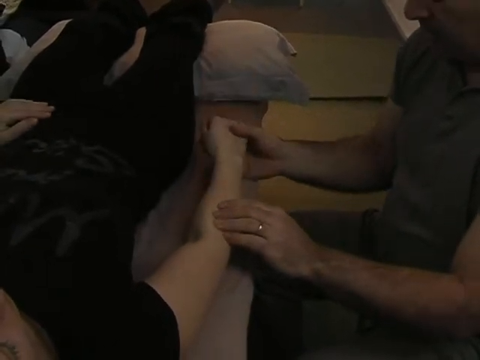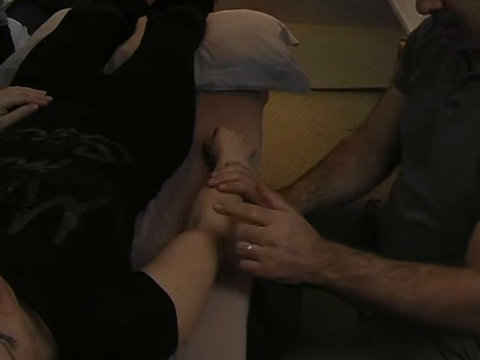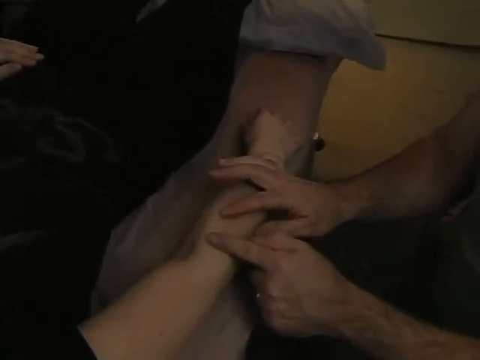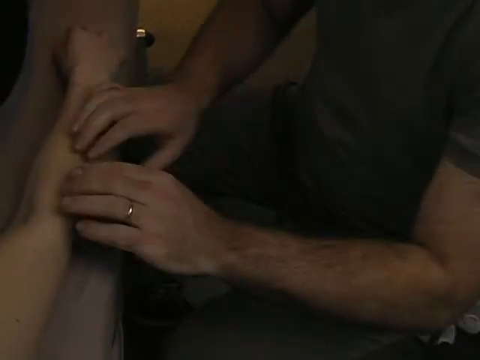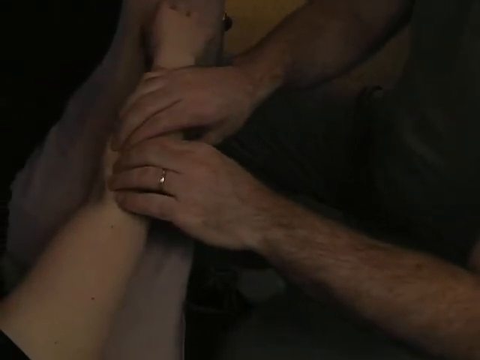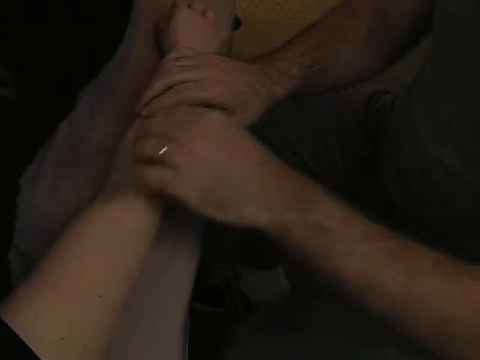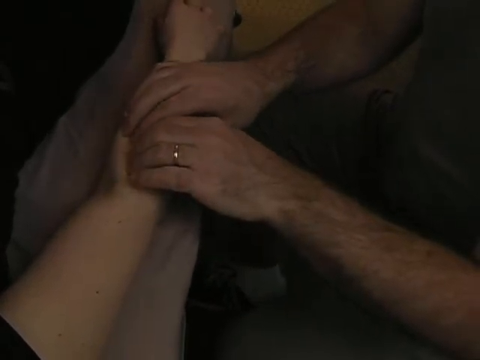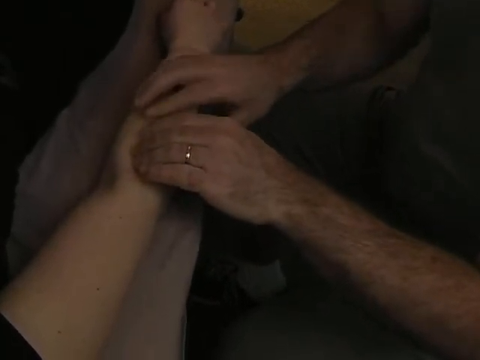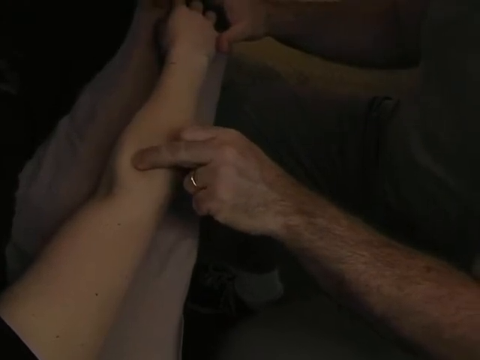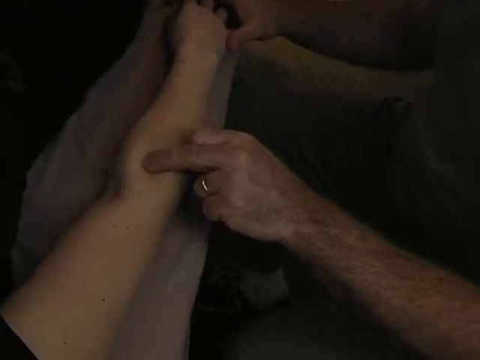Okay, so exactly where it is. You have the elbow. This area is below the elbow, on the extensor side, and there are always tight muscles here. Feels like a tight band. Sometimes just a finger would be enough.